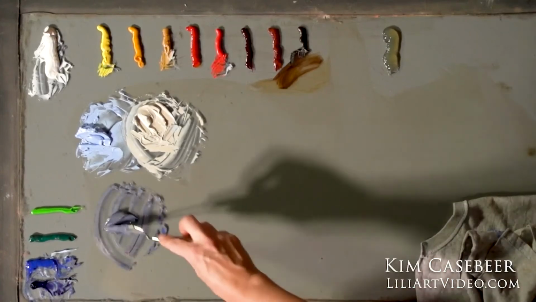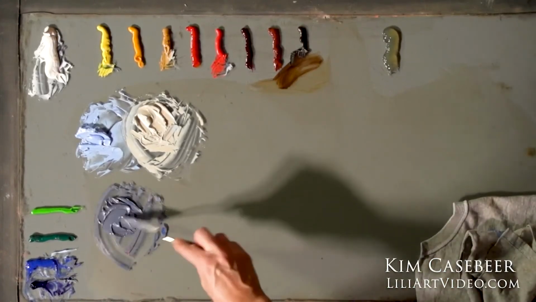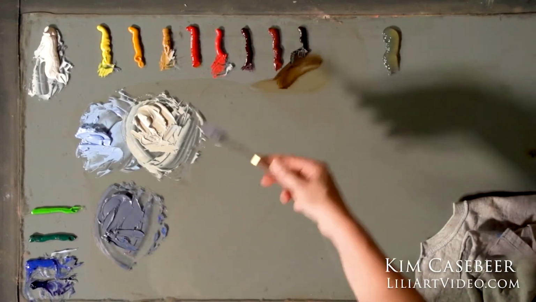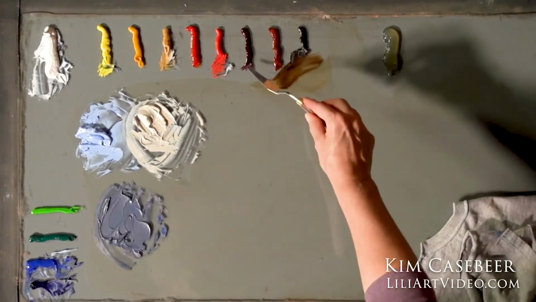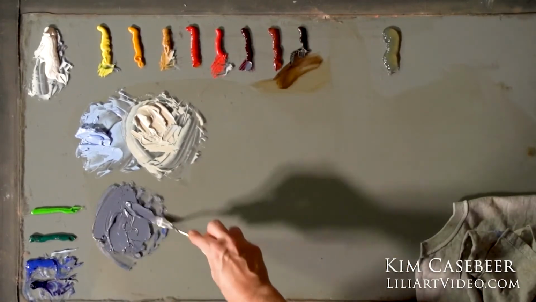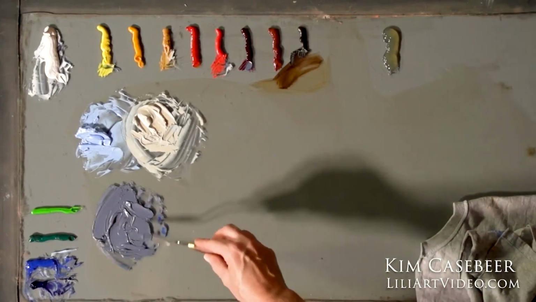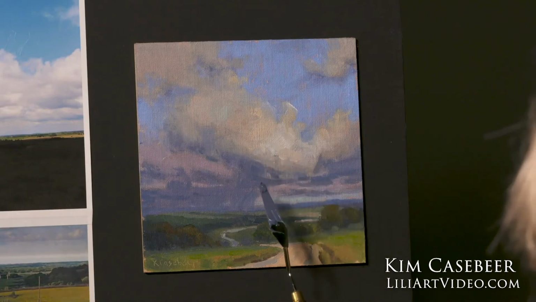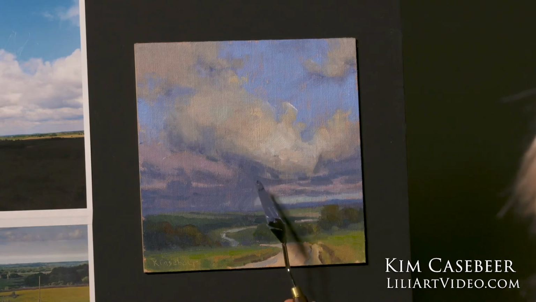I try to be really precise with these when I'm mixing because it just makes the painting process go so much quicker when you feel confident about the color that you've mixed. This is getting really close. It might be a little dark. I'm going to hold it up to the canvas. Hold it up to the color study.